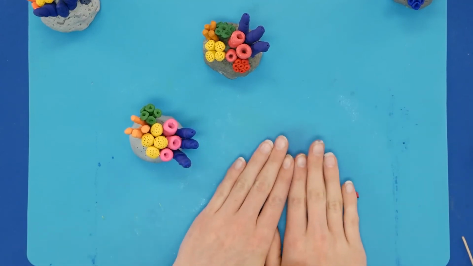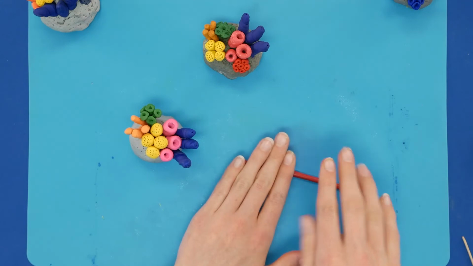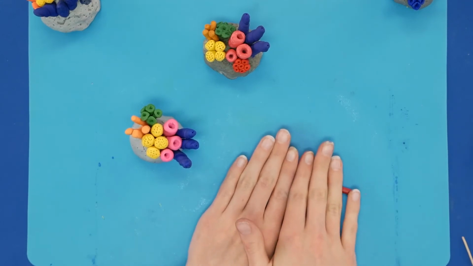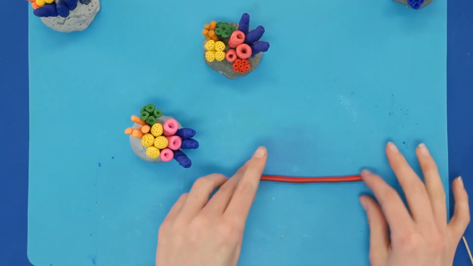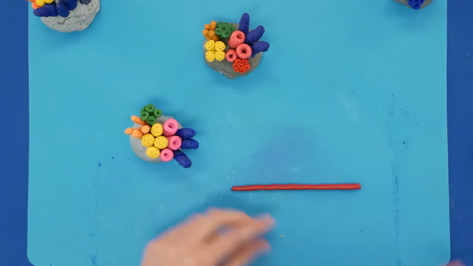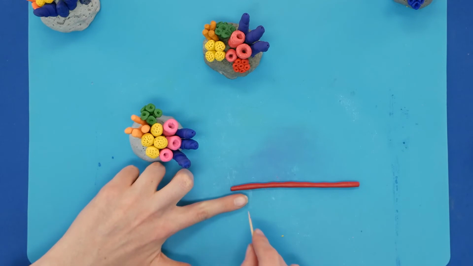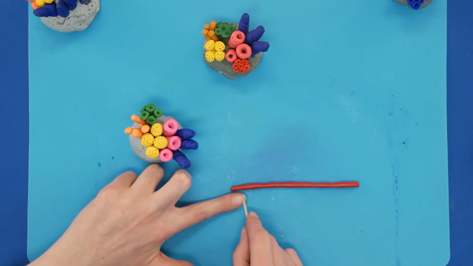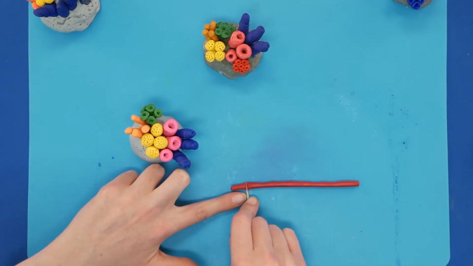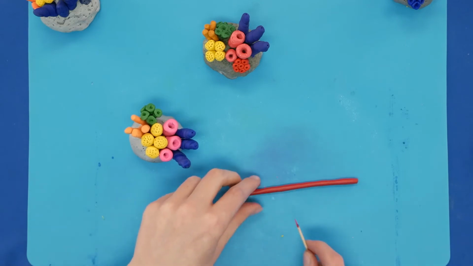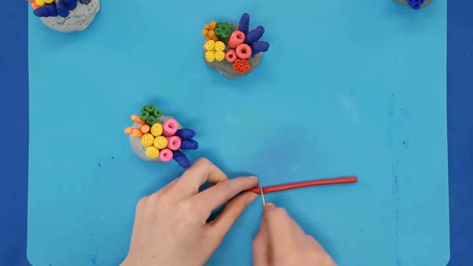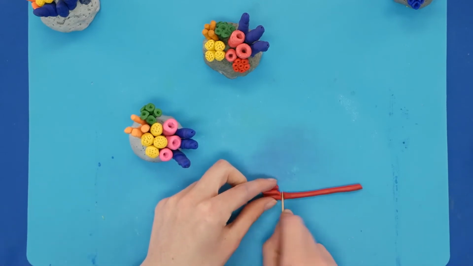Okay, that looks nice. You're going to want it to be about as long as your two hands together. Okay, now we're going to be dividing this into 7 pieces. Each piece is going to be about the length of your pointer finger's nail. So let's cut each piece like so.